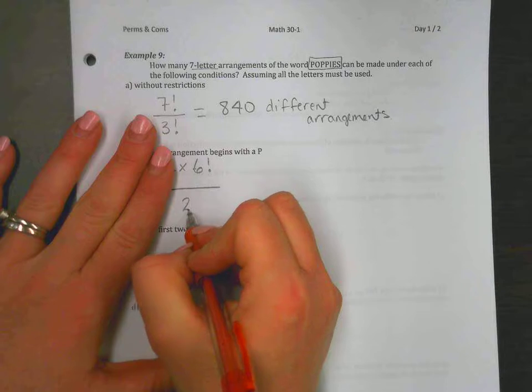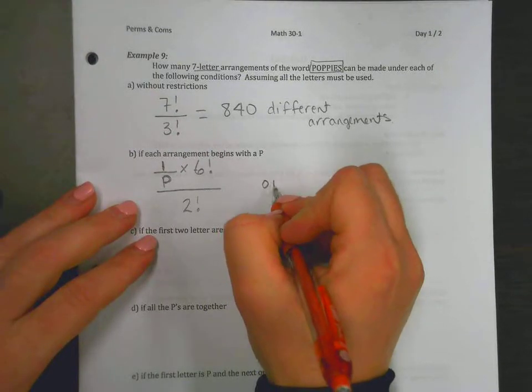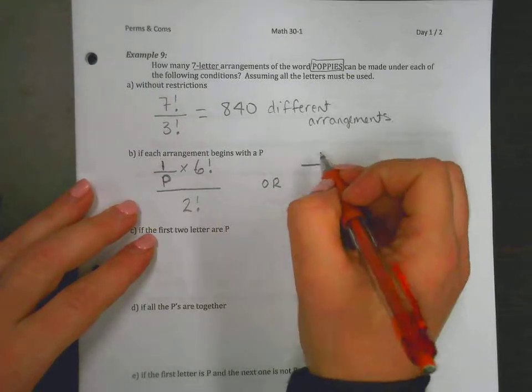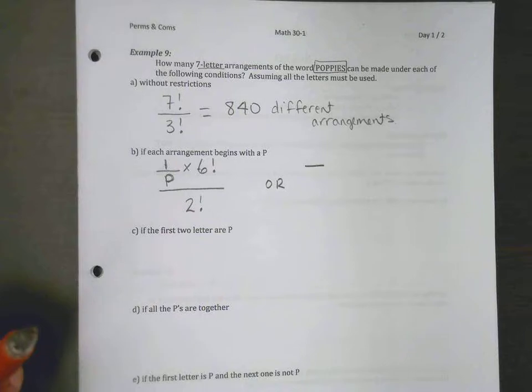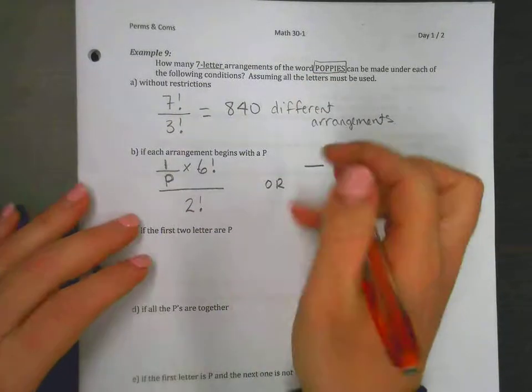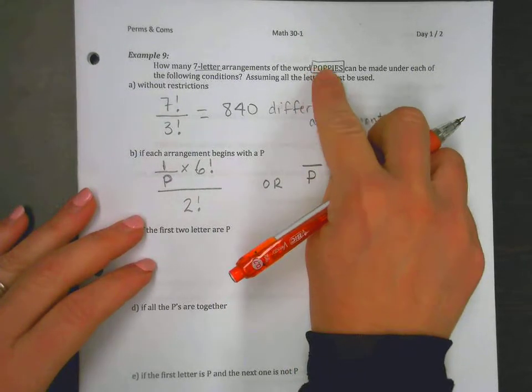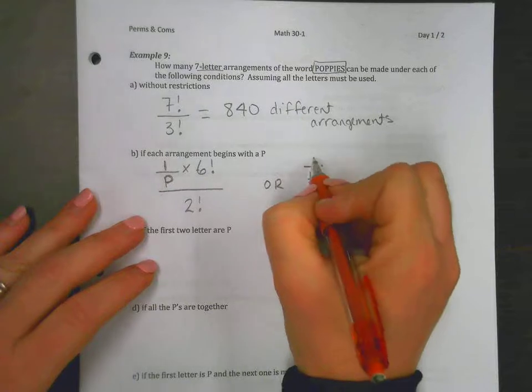The other way to think of it is you could say, well, I'm still picking from this bag, but a P has to go there. Some students might think of this as, well, there's 3 possibilities that could go there. There's 3 P's to work from. And then times, I'm using up one of those 3's.